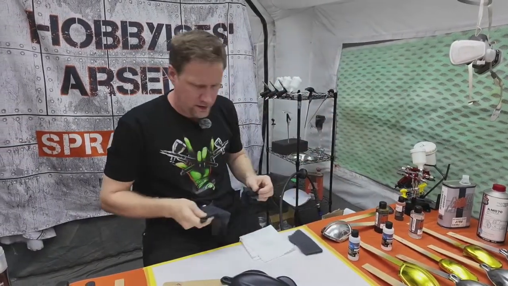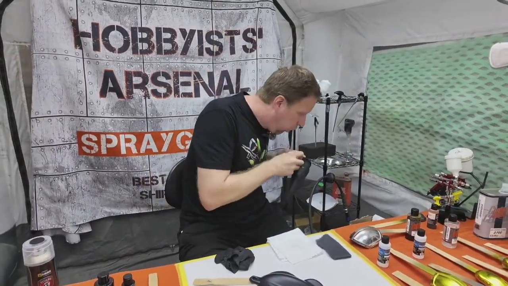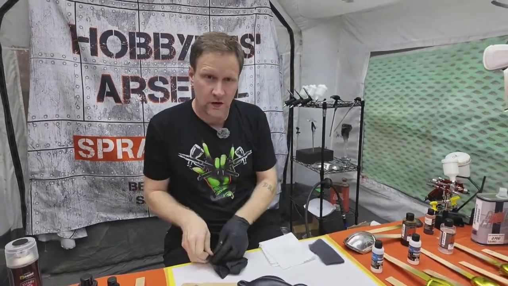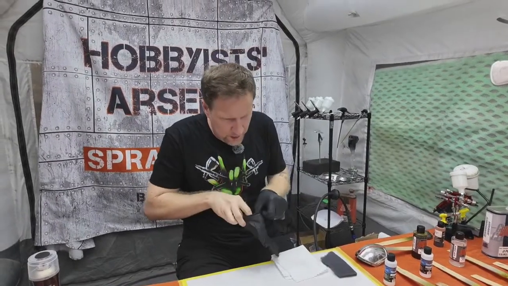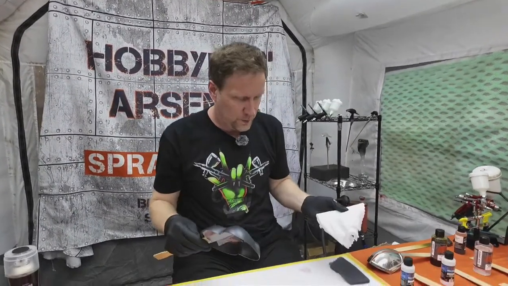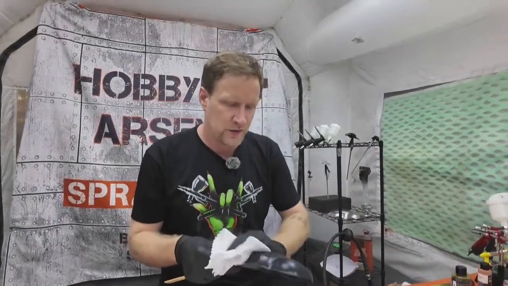So speaking of that, the first thing you'd want to do is put some gloves on, because there are lots of greases, contaminations, soaps, cleaners, whatever it might be on your hands throughout the day. So the first thing you want to do for most of your projects, if you can, is wax and grease remove it.